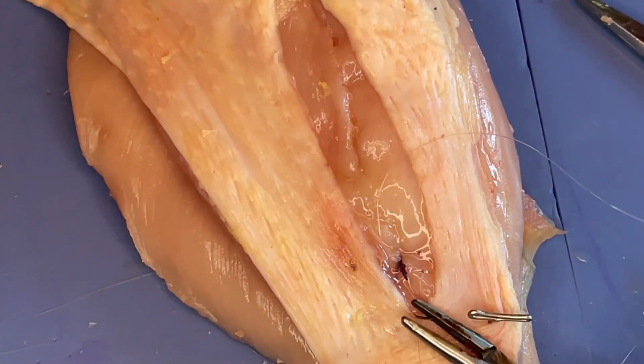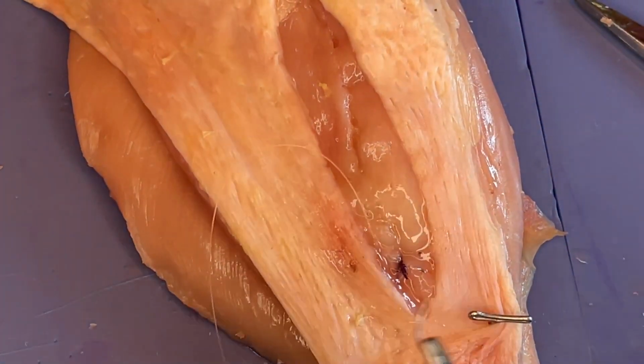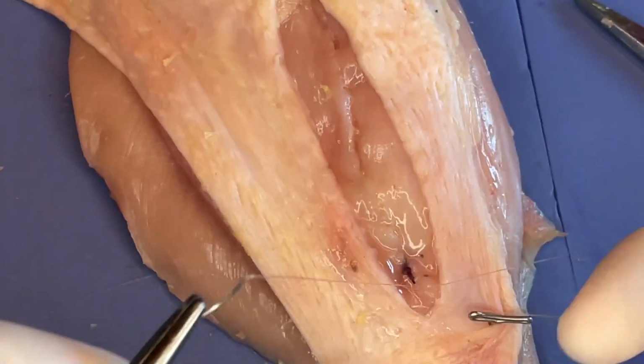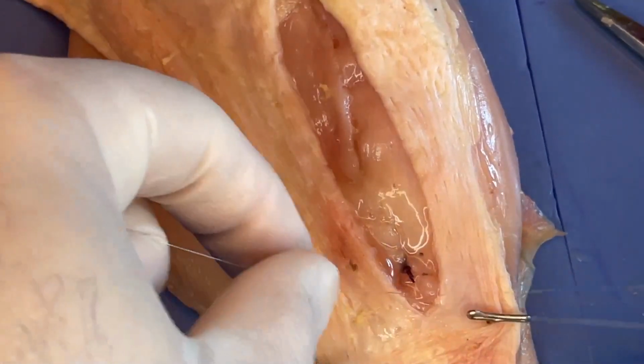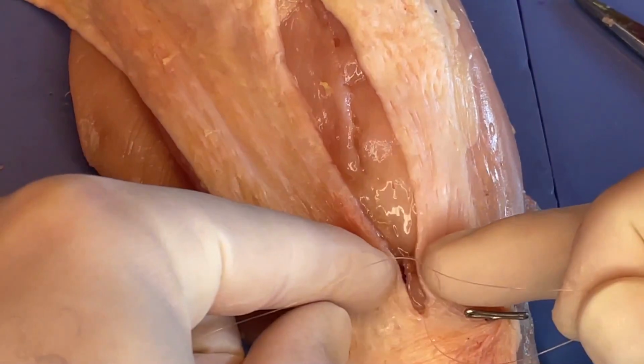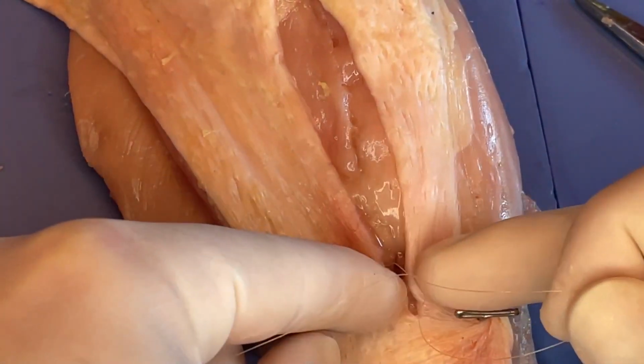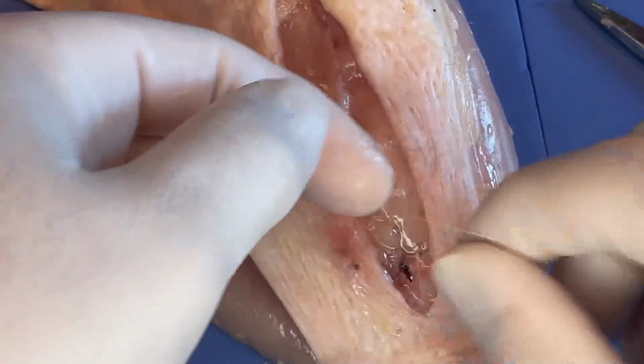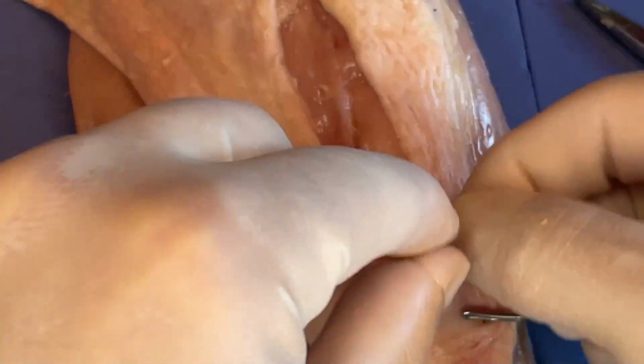All right. So now we've got loop and single strand, and again, if the skin was really connected to the underlying tissue, it would be bringing that edge nicely together. But we can go ahead and tie this.